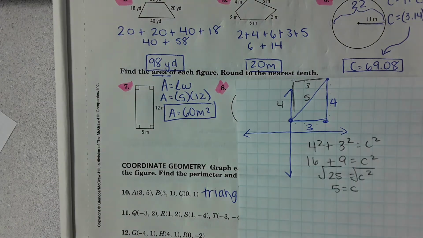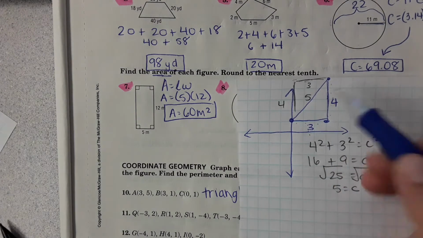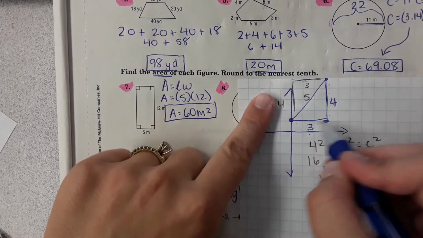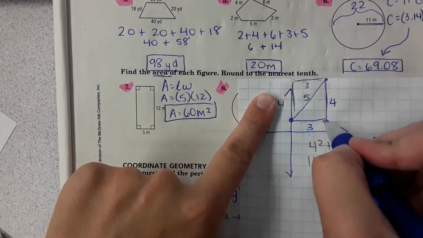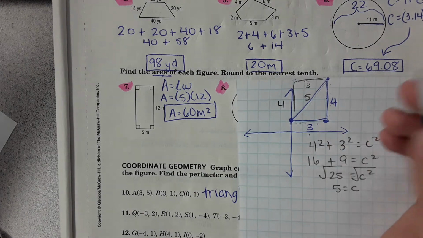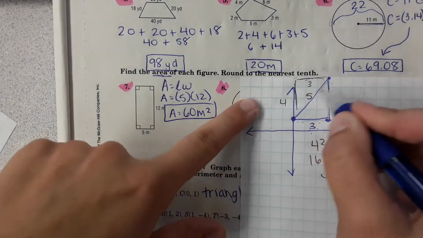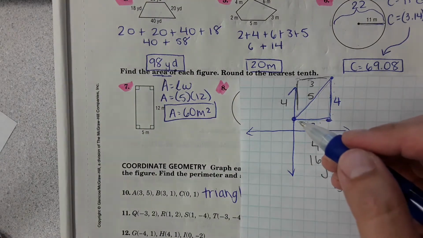I'll give you another tip. This triangle is called a special right triangle. These numbers come up all the time. If you see a right triangle with a 3 and a 4, this is going to be 5 no matter what. It has to be 5 to connect those lines. So if you ever see a triangle with 3 and 4, you don't have to go through this whole process. You know it's going to be 5.